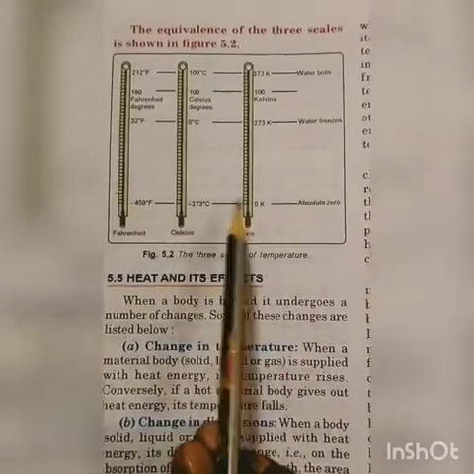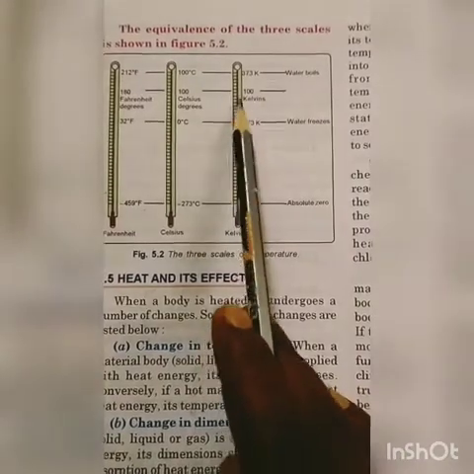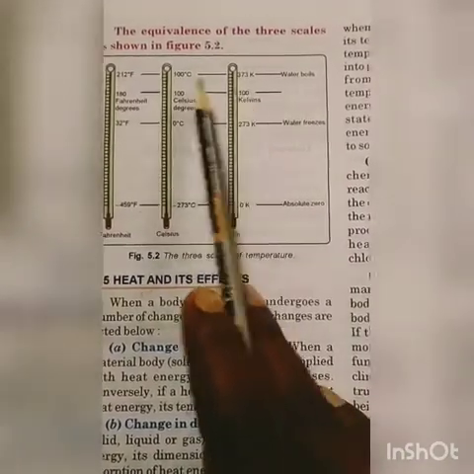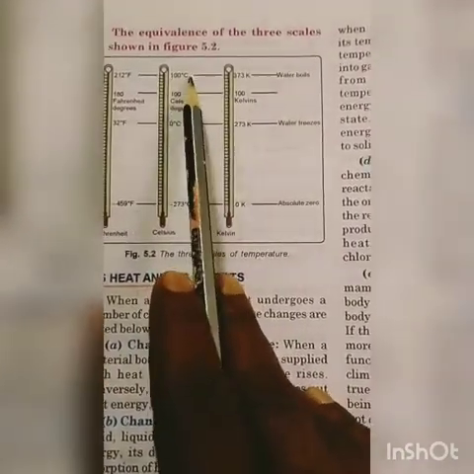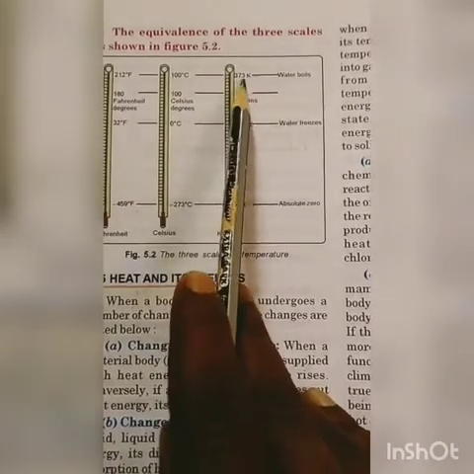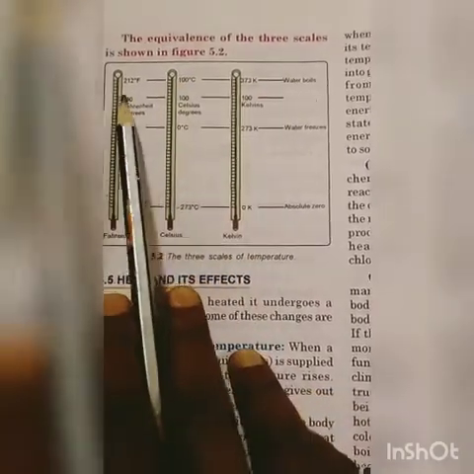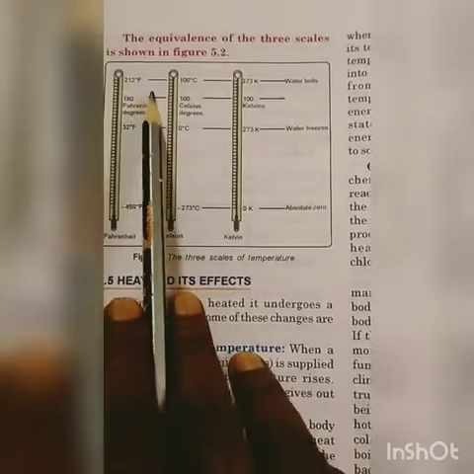In the same way, the boiling point of water, which we know in Celsius is 100 degrees Celsius, is 373 in Kelvin and 212 in Fahrenheit.